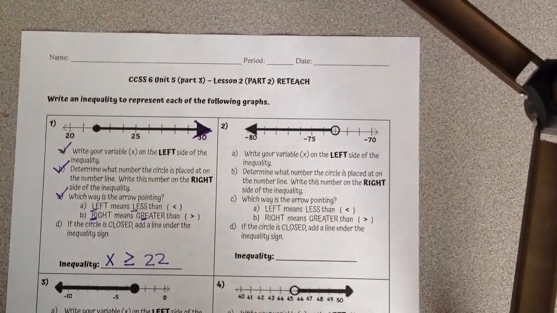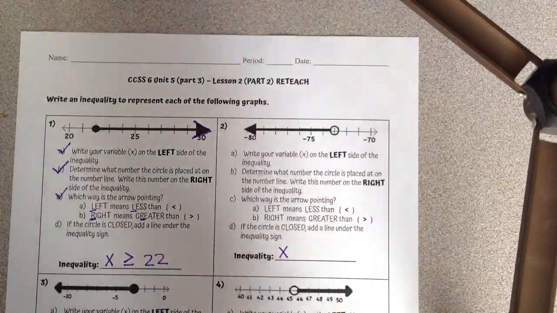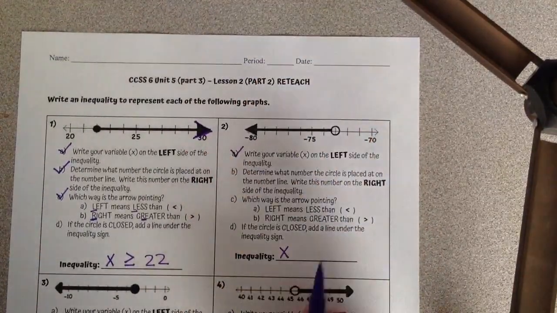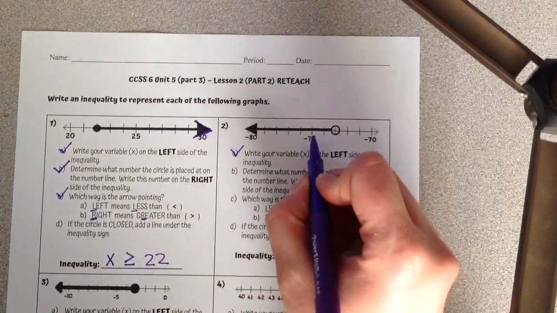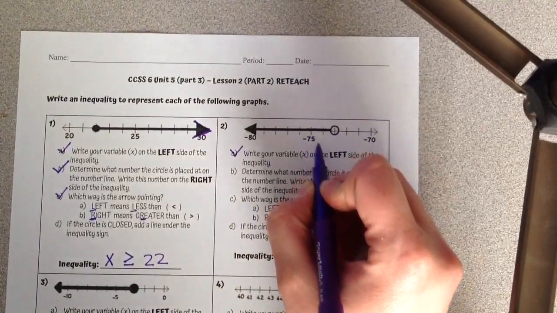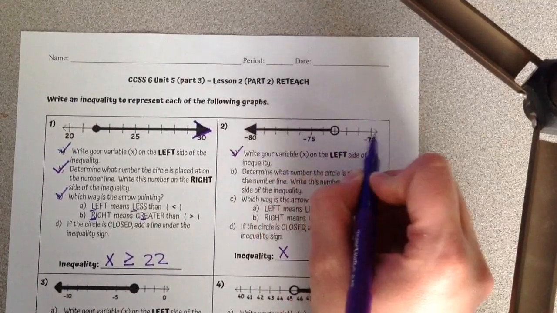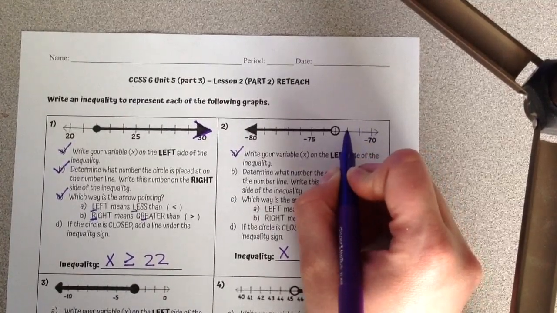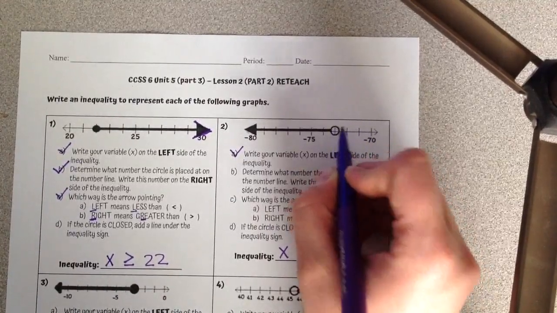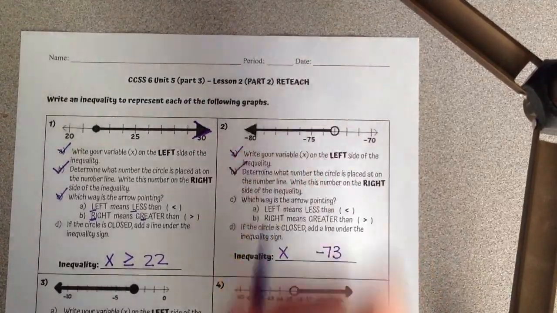Okay, number 2. I'm going to write my variable on the left, just start by writing x. I'm going to write my number on the right. These are negative numbers, so be careful. I'm not counting up, I'm counting down, or I can count up but going the left way. Negative 70, negative 71, negative 72, negative 73. So I'm going to write negative 73 right here.